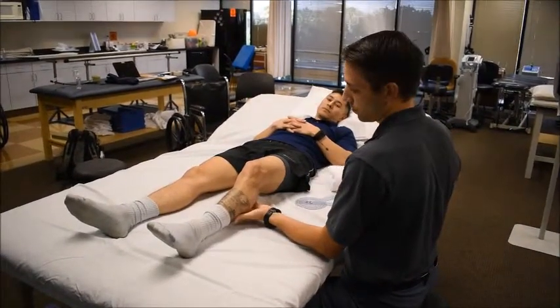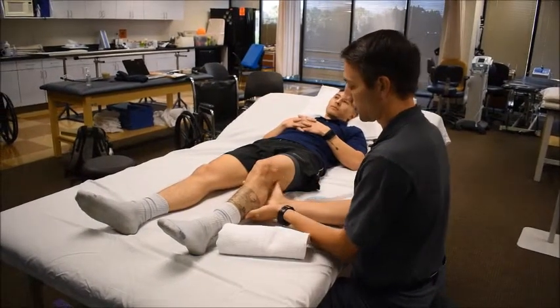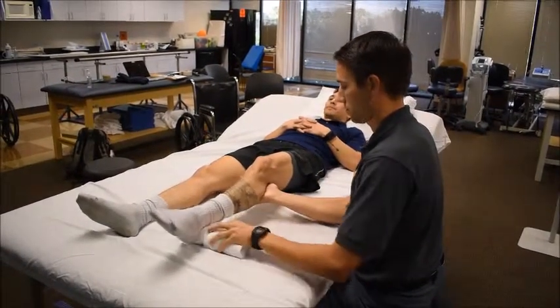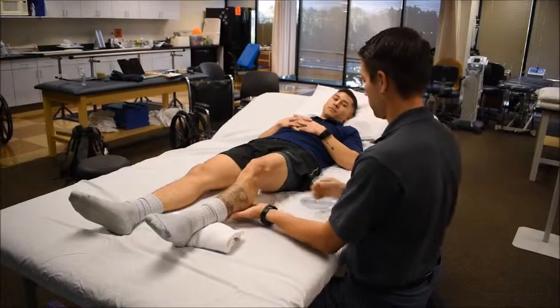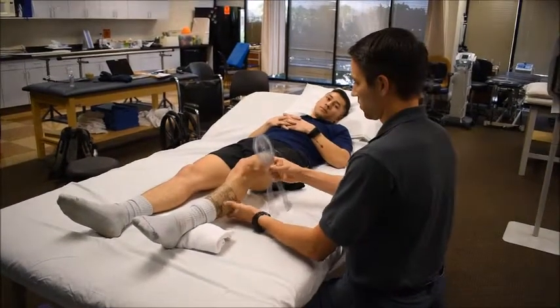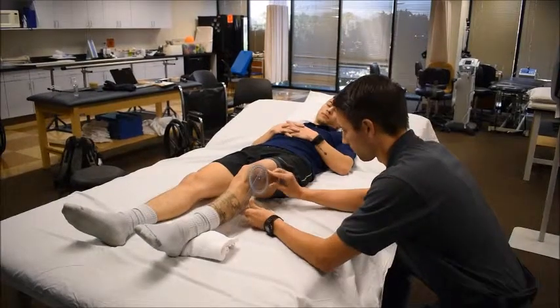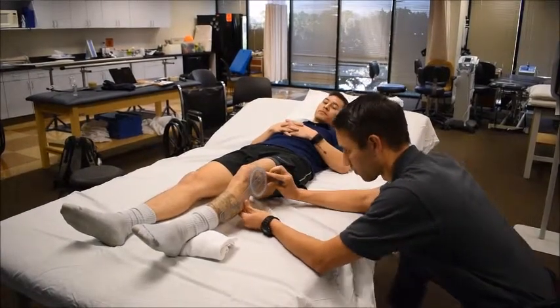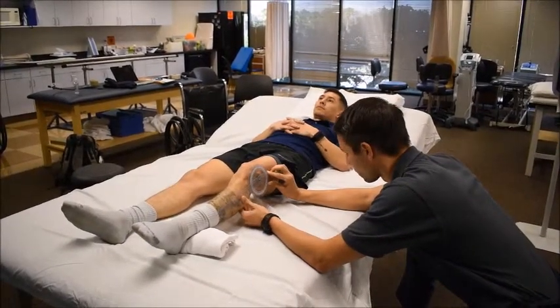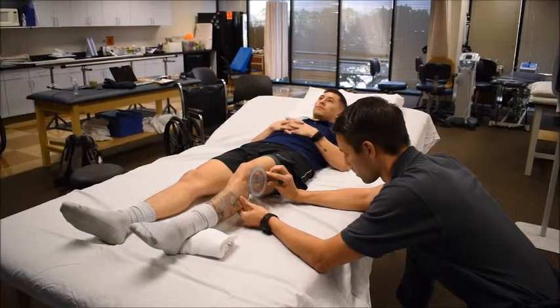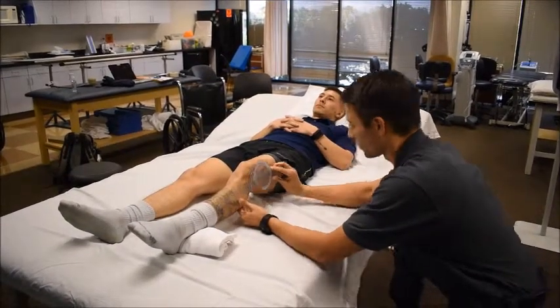Okay, I'm going to place this towel underneath your leg, okay? Good.